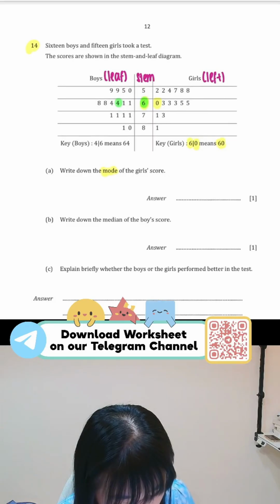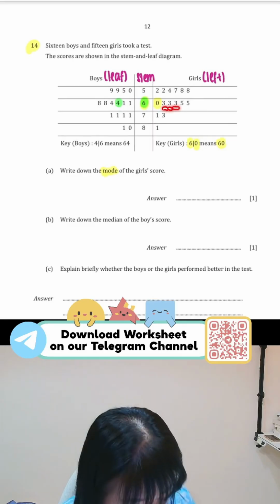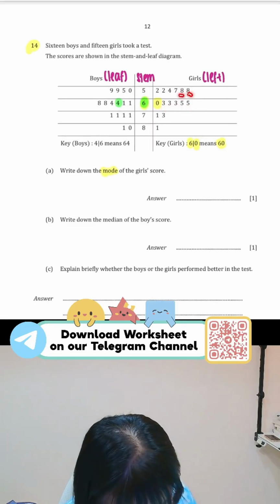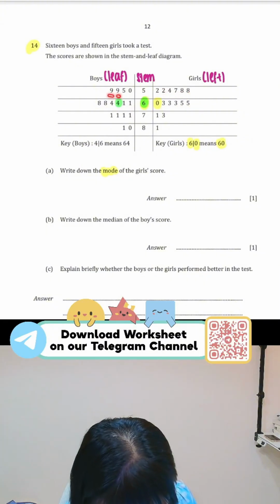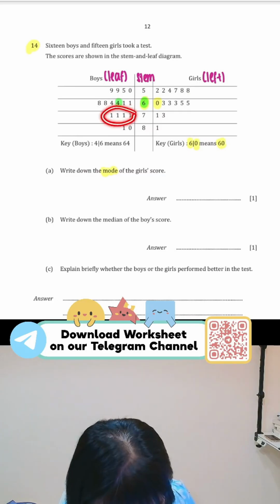If you realize, this 3 appears like 3 times. 5 only appears 2 times. 8 also appears 2 times. 2 also appears 2 times. 9 also 2 times. This one 8 also 2 times. 4 also 2 times. 1 appears 2 times. But then, this one got 4 times, but this is the boys.